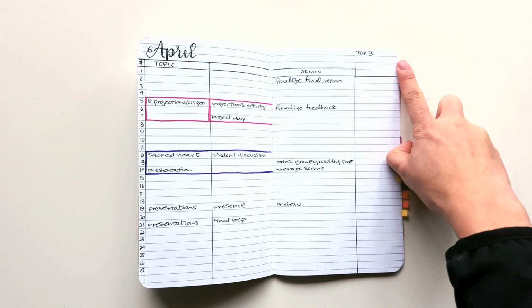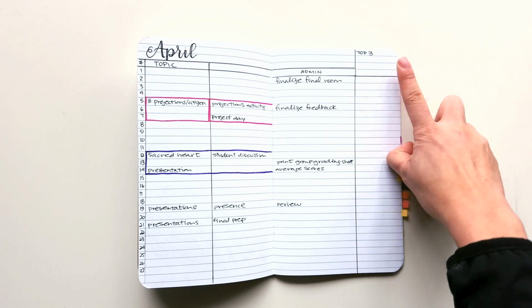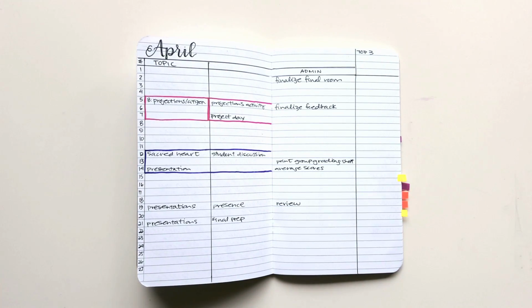Of course, the top three things for that month, and then on the side, monthly tasks that don't yet have a date, but you need to do at some point.